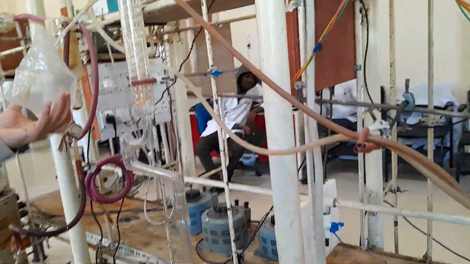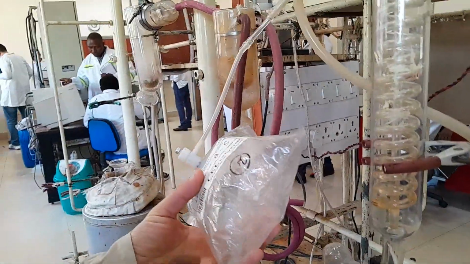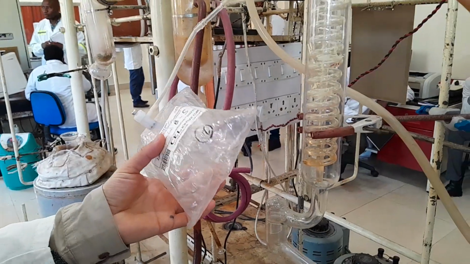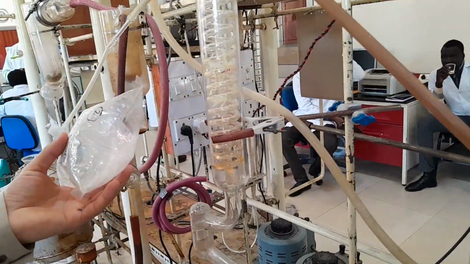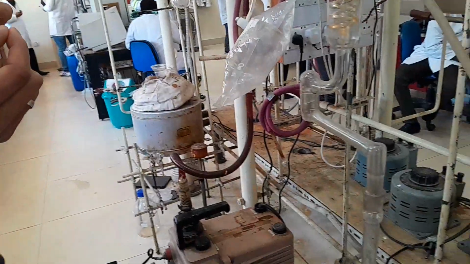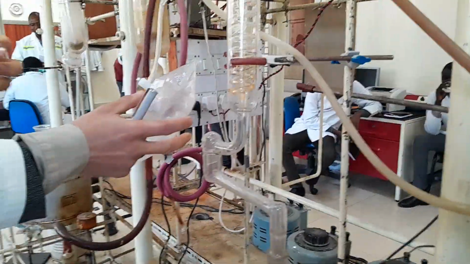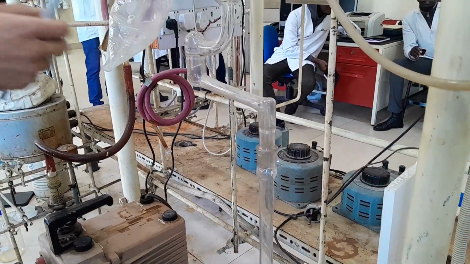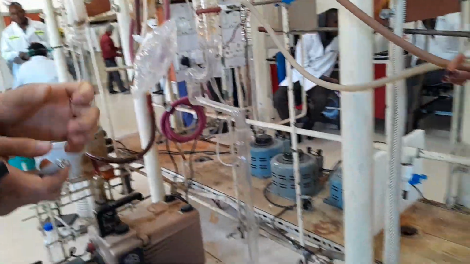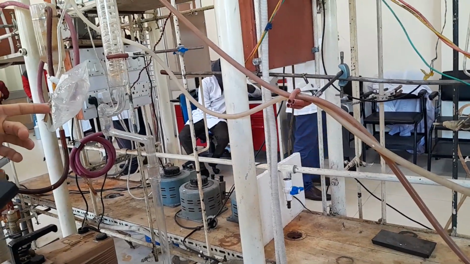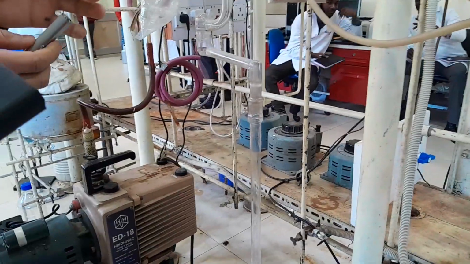Where's the GC? I think they collect it here. I have seen the process. They collect it in these kinds of bags, and then they give it to the GC with a syringe. They take it with a manual syringe injection, several times, and then they inject it into the GC.